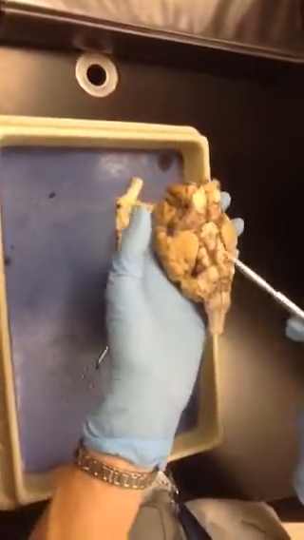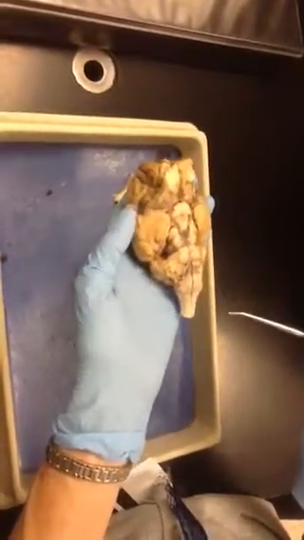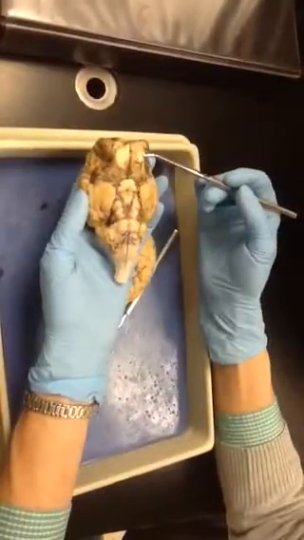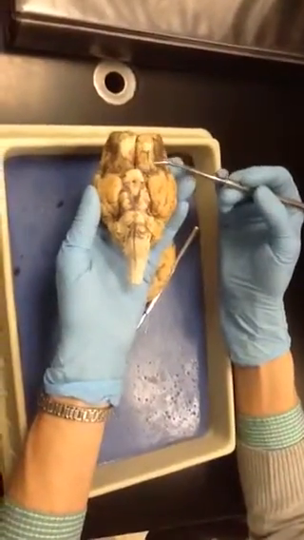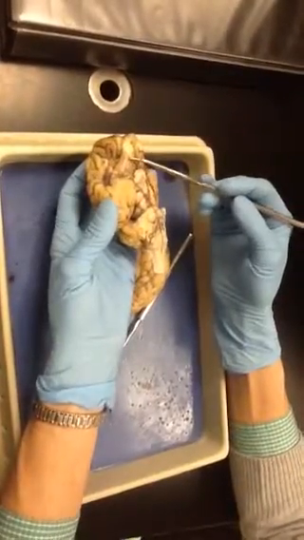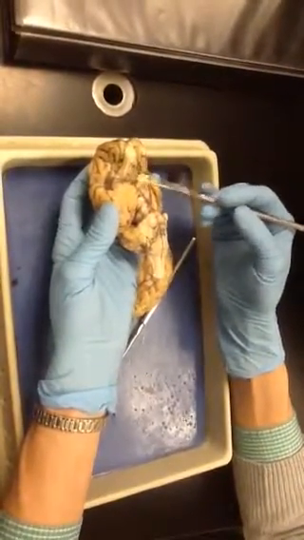Okay, so that's called the optic chiasma. Okay, now they want you to look at some nerves here. Up at the top, we have the olfactory bulbs. And coming out of the olfactory bulbs, we have these white tracts here. These are the olfactory nerves. Okay, so all those nerves from your nose coming in.